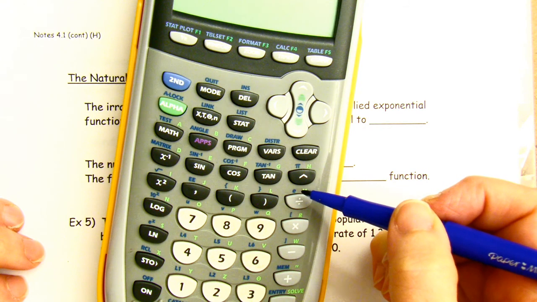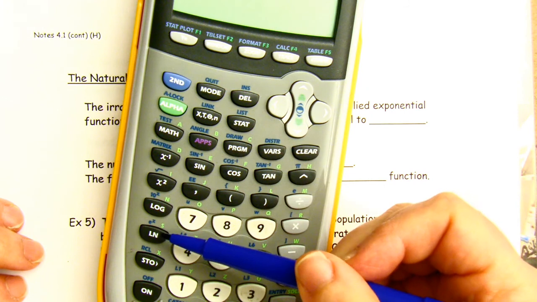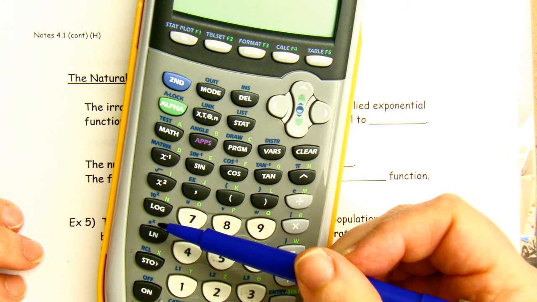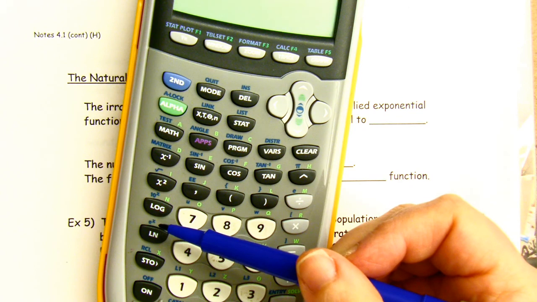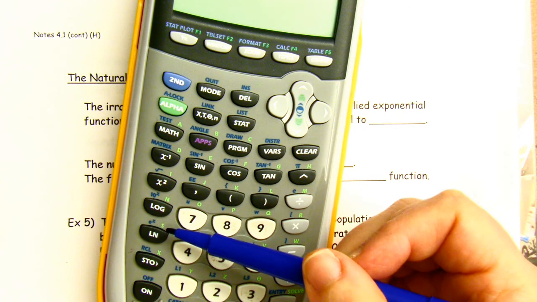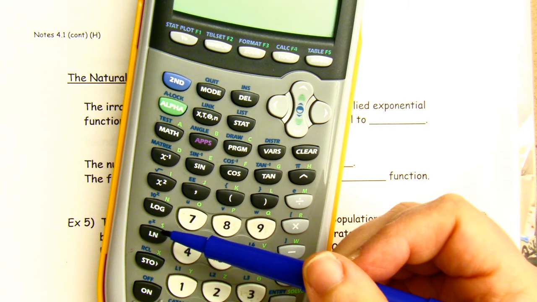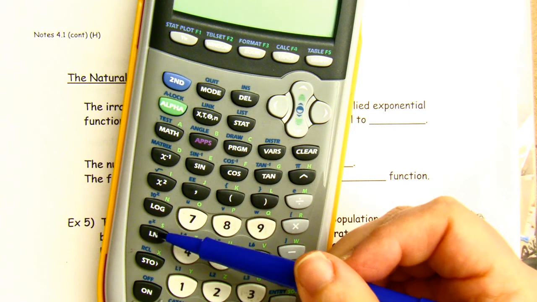We also have a button here on the calculator, ln, which is your natural log. And then the toggle button would be e to the power of x. Because your natural log is a logarithm with base e, and so it makes sense that they would be inverses of one another.